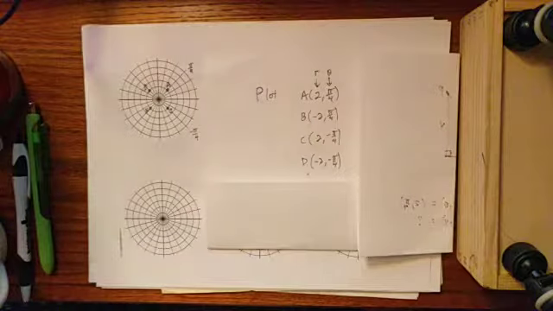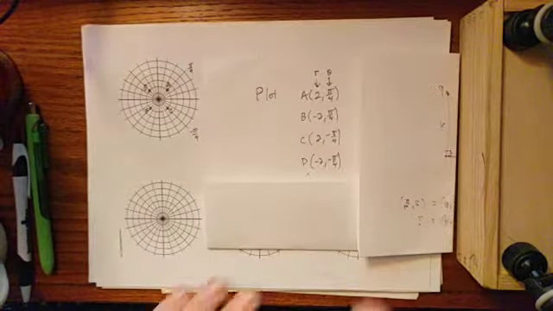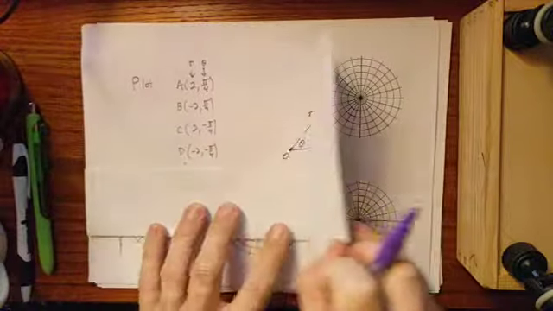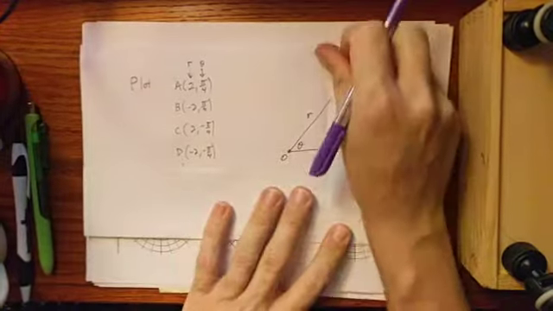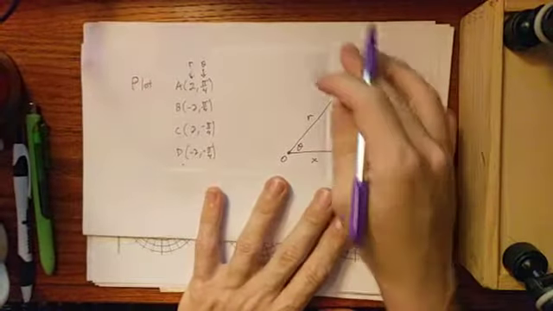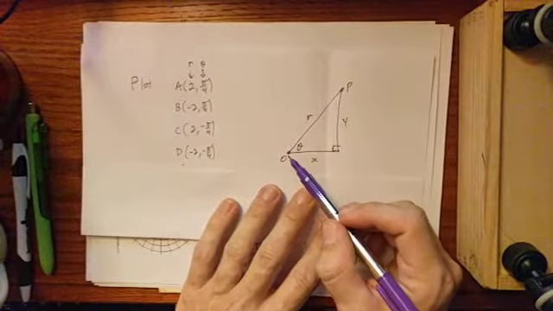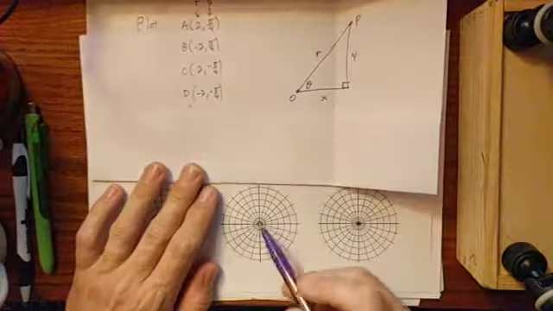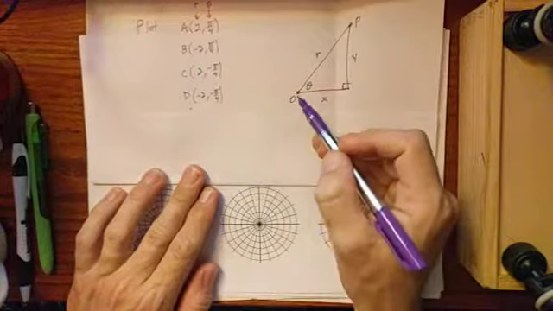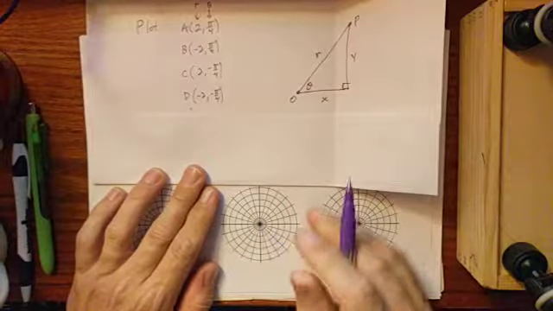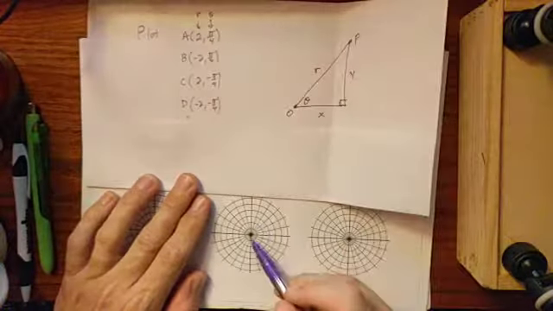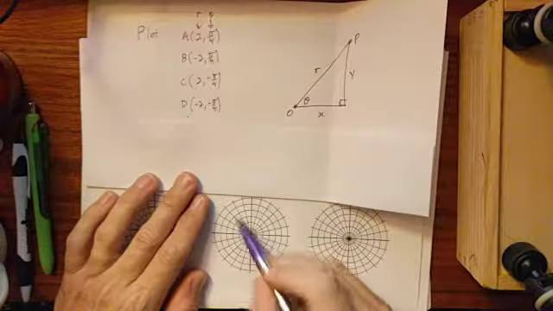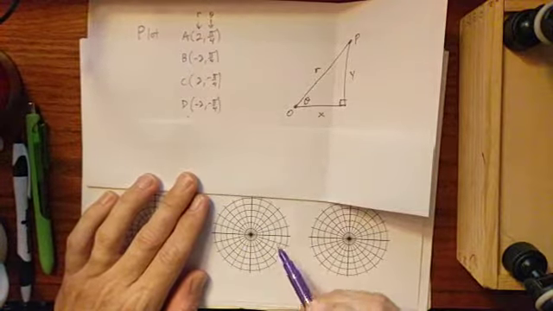So we need to be able to translate between these two things. And a very important way to do that is to consider this triangle. Okay, so let's say that we have point O. Point O is the same thing as the origin. That point O is that same point right there. And P represents a point anywhere. It looks like I've drawn it in the first quadrant, but it could be any point anywhere on the graph.